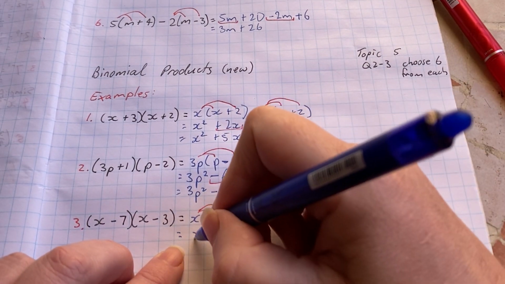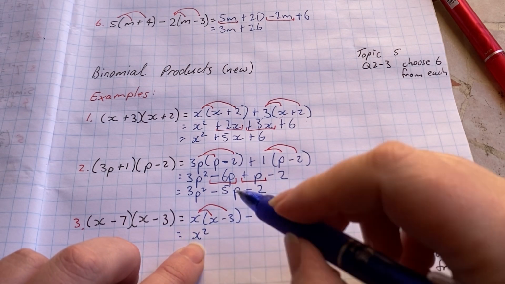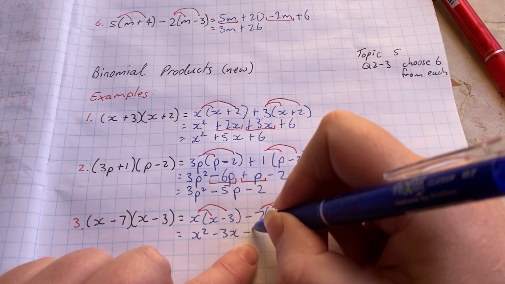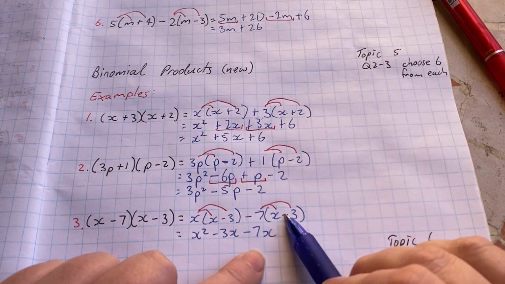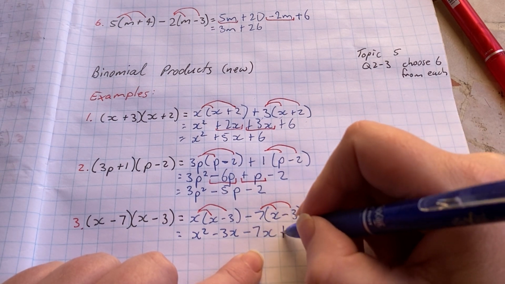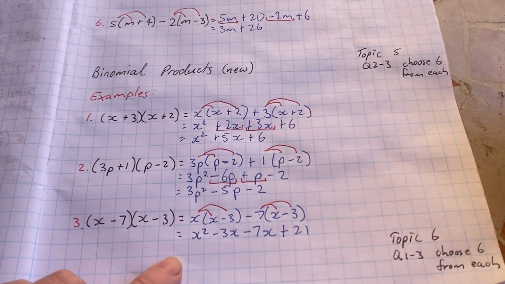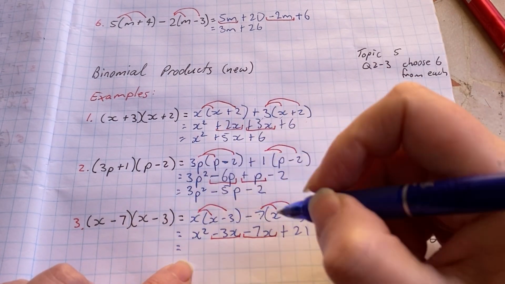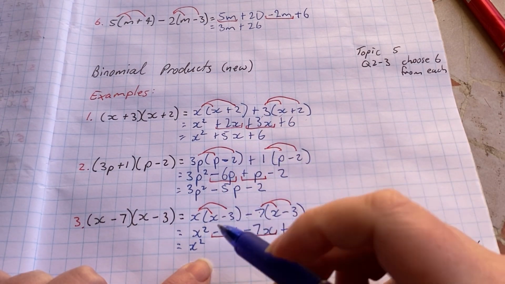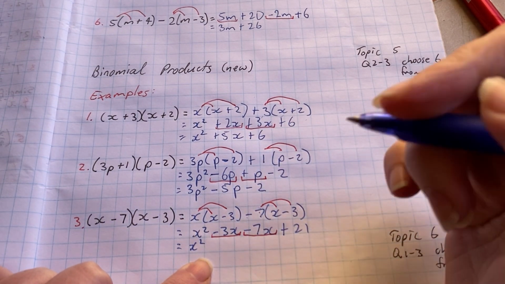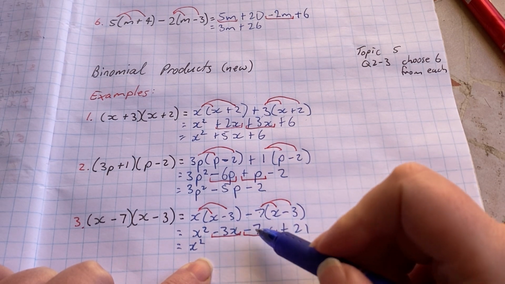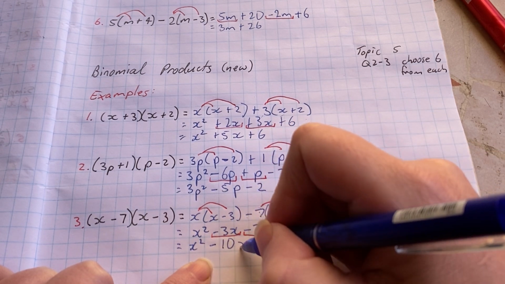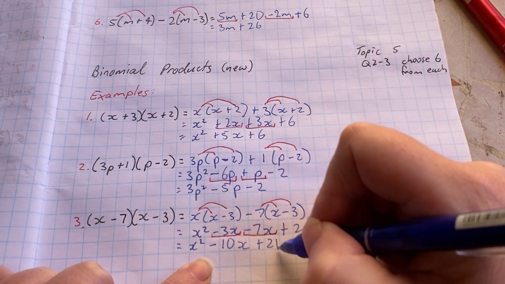So x times x is x squared. x times minus 3 is minus 3x. Minus 7 times x, so minus 7x. And then we've got minus 7 times minus 3. So negative times a negative is a positive. 7 times 3 is 21. Collect up our like terms. Now, when you're doing the exercise on these, you may need to actually come back and watch a few times and copy my working, but with the different numbers in your questions. So we're starting at negative 3x and we're minusing, so we're going left another 7x. So we're down to minus 10x and plus 21 at the end.